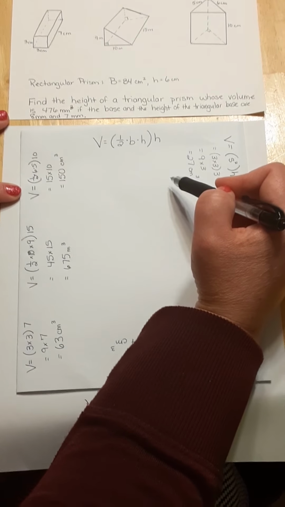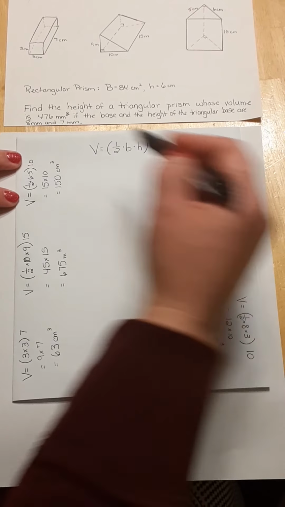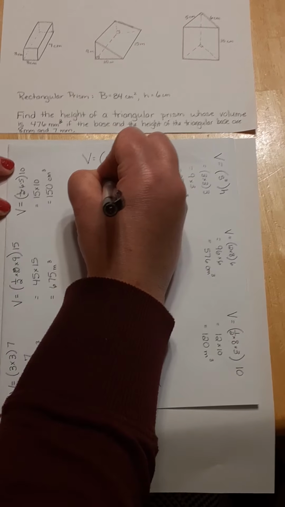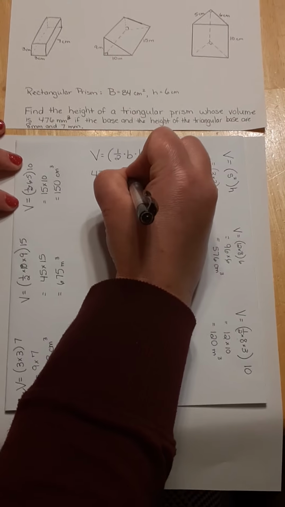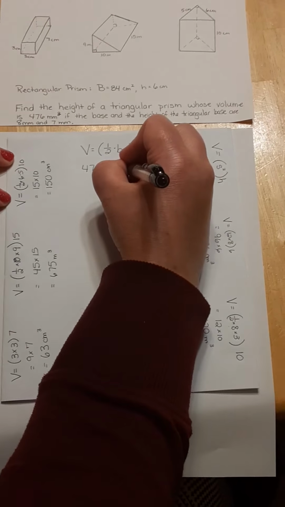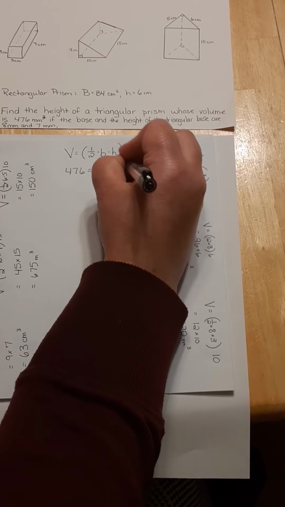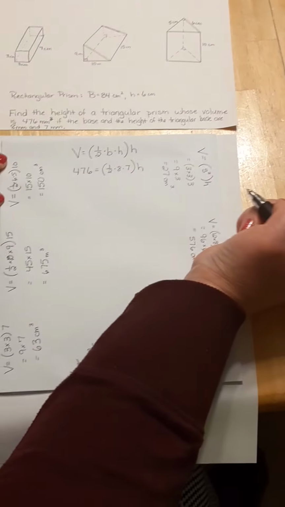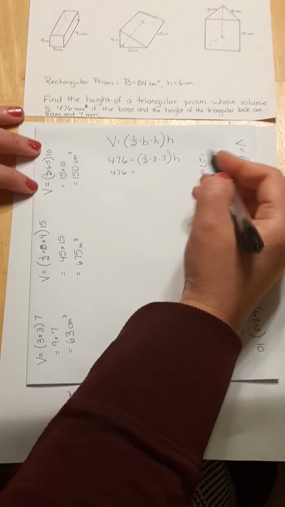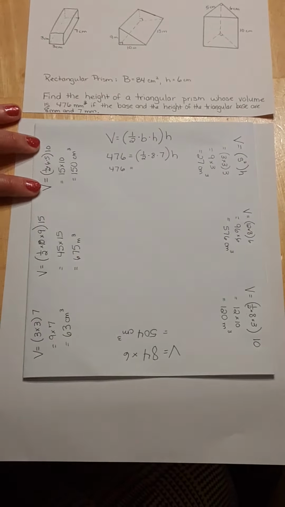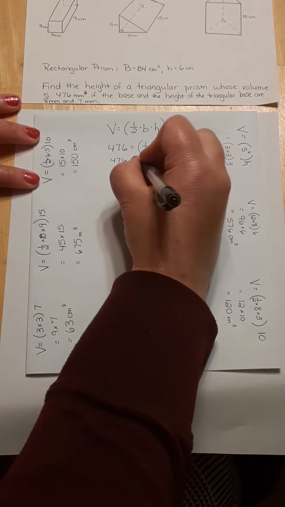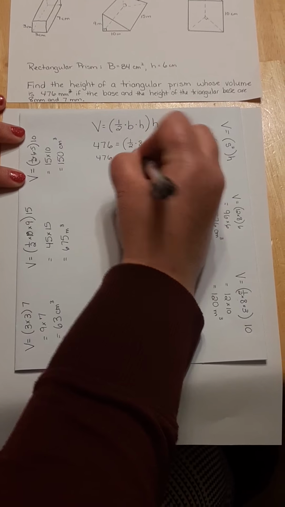Okay, so now I need to go ahead and put all the information in that they gave me. So right away, they told me the volume. The volume was 476. I'm now going to insert. They told me the base and the height of my triangle here was 8 and 7. And I'm trying to find that height. So now I'm going to work at just solving my equation for H. So 7 times 8 is 56. 56 divided by 2 is 28. And I still have my H here.